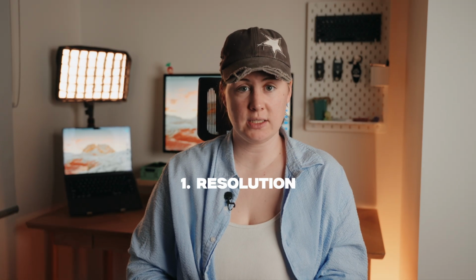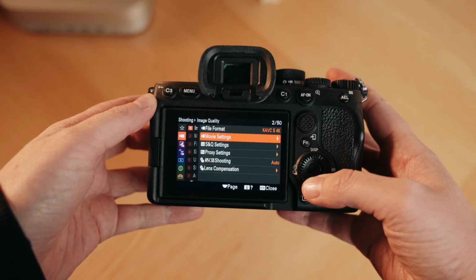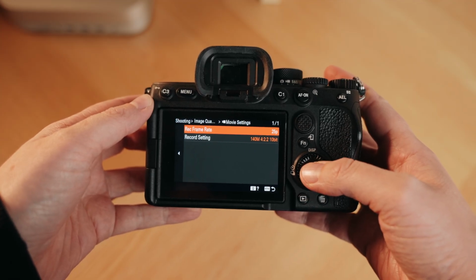Okay, so we've selected our resolution. The next step is to select your frame rate. If you go just one tab down, you'll find movie settings. Selecting this will then bring up record frame rate and record setting. Let's look at record setting first.